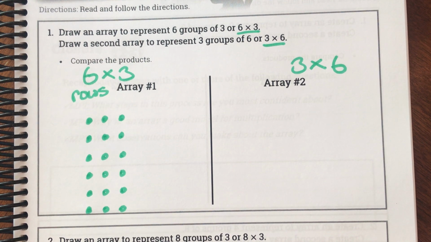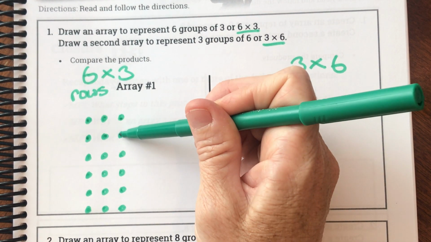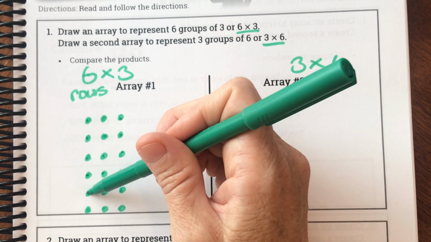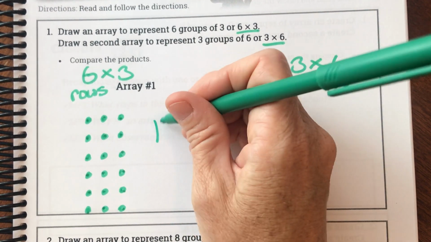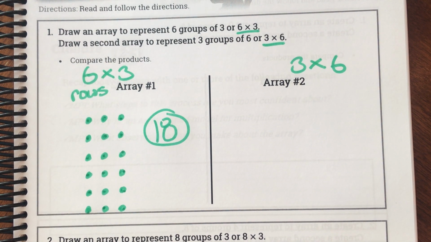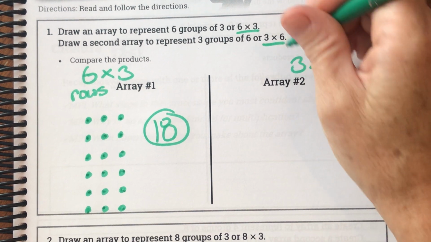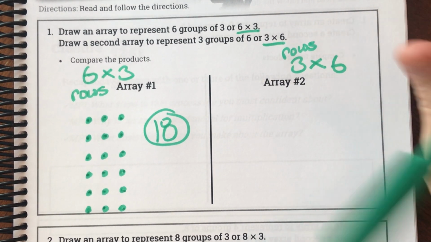Okay, let's go back and count what we have now. 1, 2, 3, 4, 5, 6, 7, 8, 9, 10, 11, 12, 13, 14, 15, 16, 17, 18. Our product is 18. Okay, let's look at our next one. This says 3 times 6, so that means I don't have room to write it below. I'm going to write it here. It means 3 rows of 6.